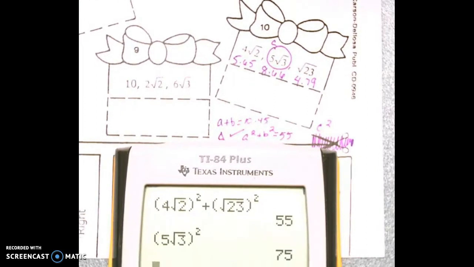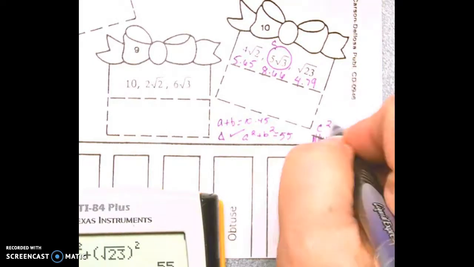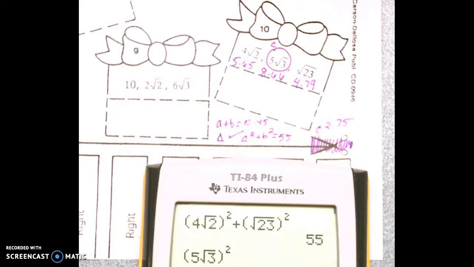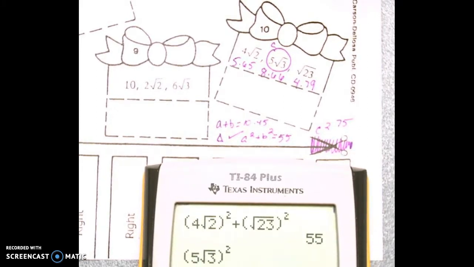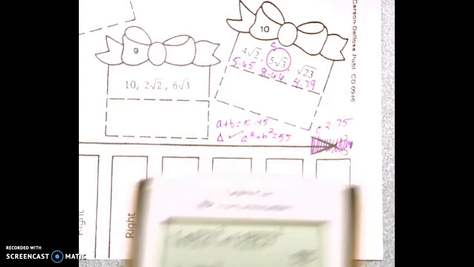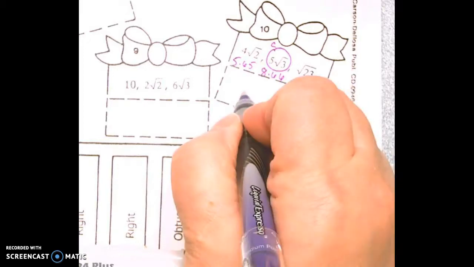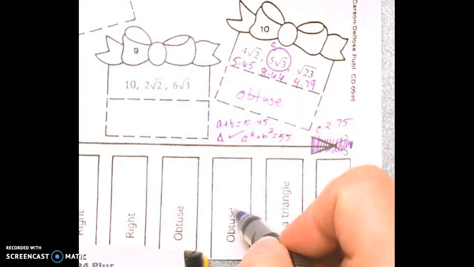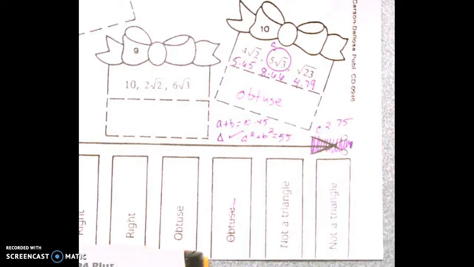So I'm comparing the 55, which is my A squared plus my B squared, to the 75, which is my C squared by itself. 55 is a lot smaller than 75, so I know my A squared plus my B squared is smaller than my C squared. That makes it an obtuse triangle. And I can cross off one of those obtuse answers.